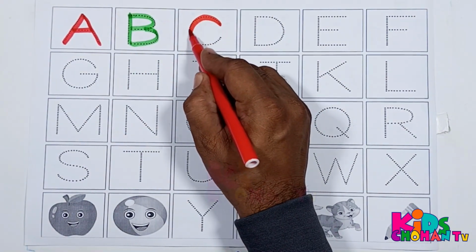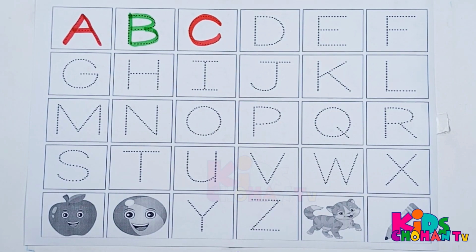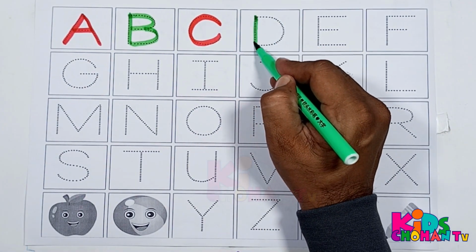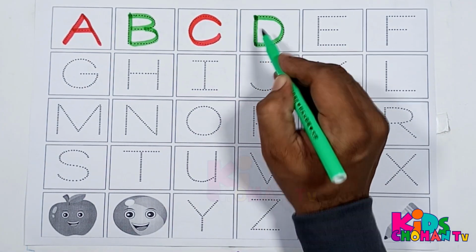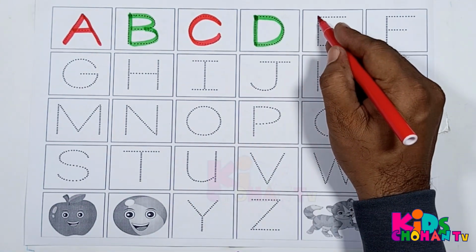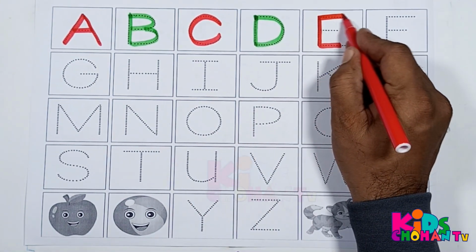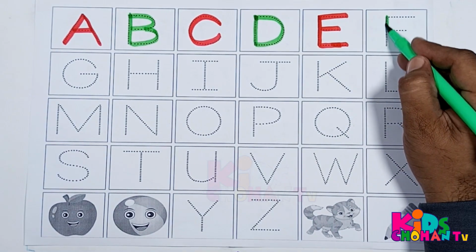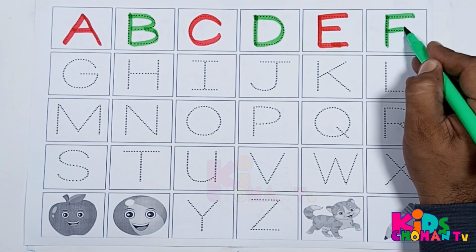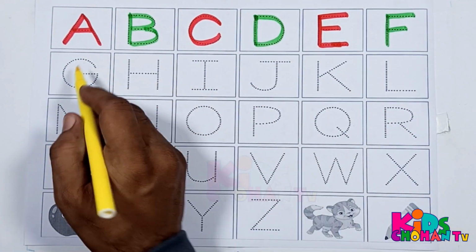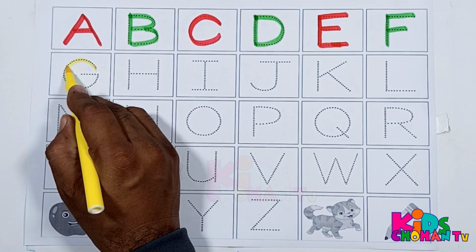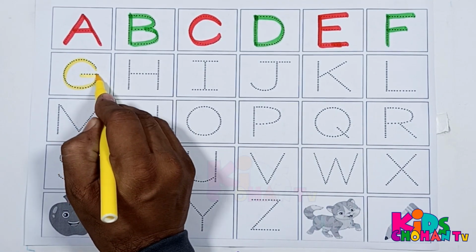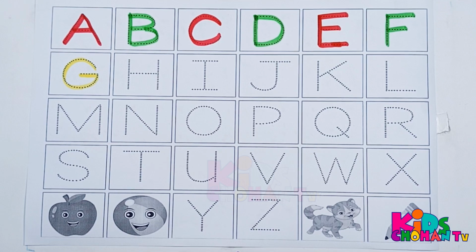This is letter C. This is letter D. Kids, this is letter E. F. Yellow color. Kids, we are tracing letter G. Violet color.